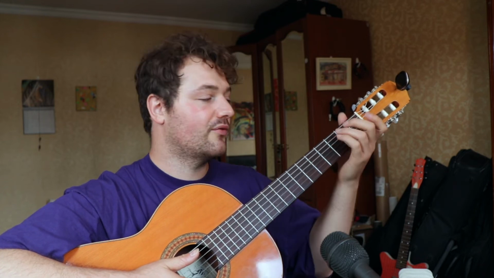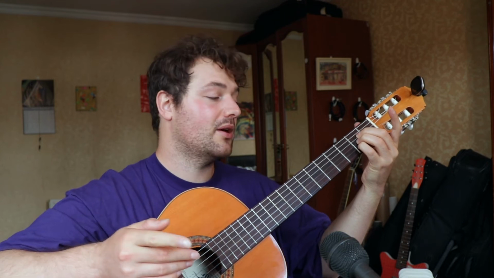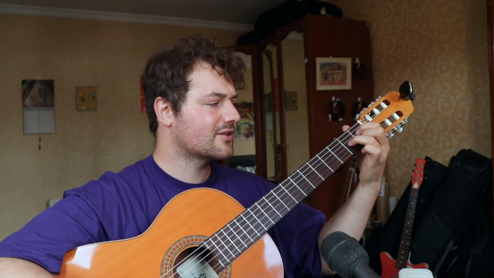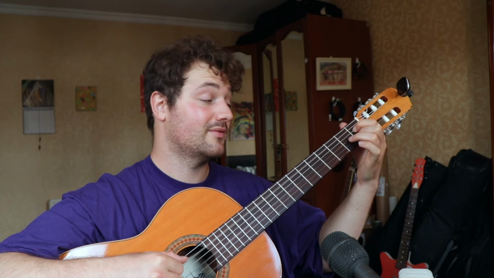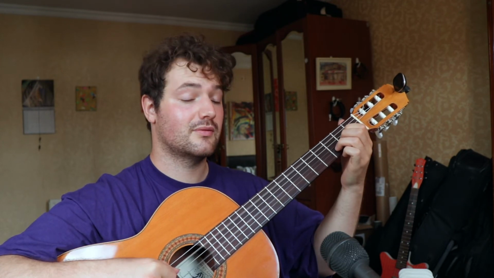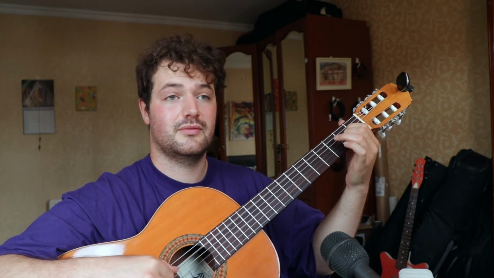So the C chord, unfortunately, is quite challenging, but when it comes to A, if you know how to play a bar chord, you can really rinse this chord. I mean, you can play the major version, the major seventh, minor seventh, the diminished, the half diminished, the suspension 4, the suspension 2, extensions.